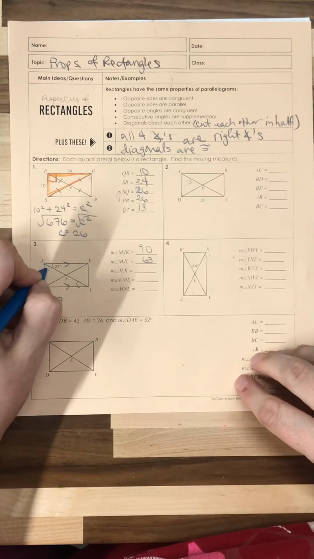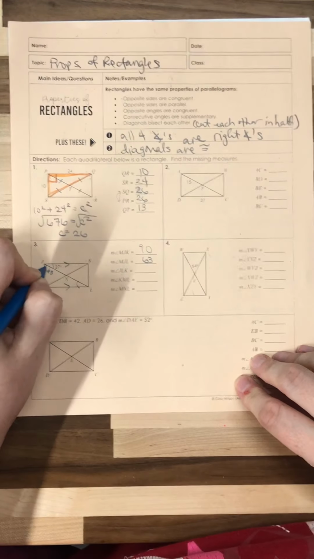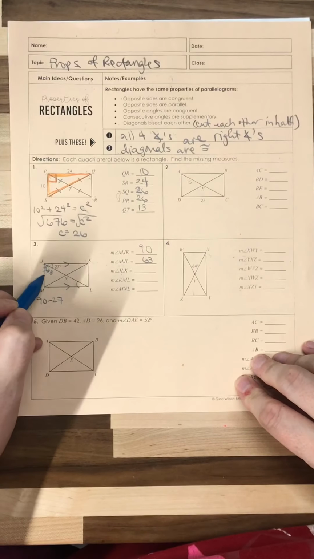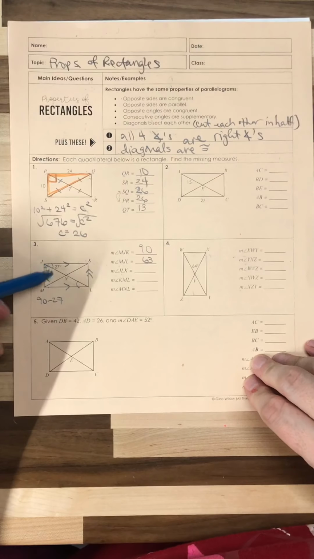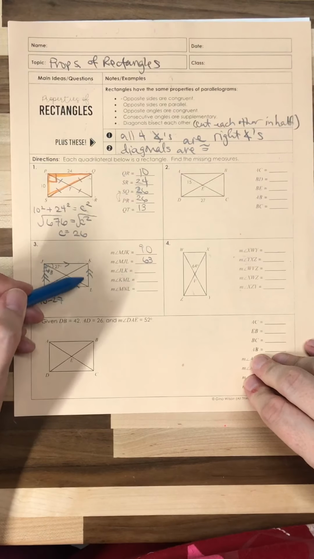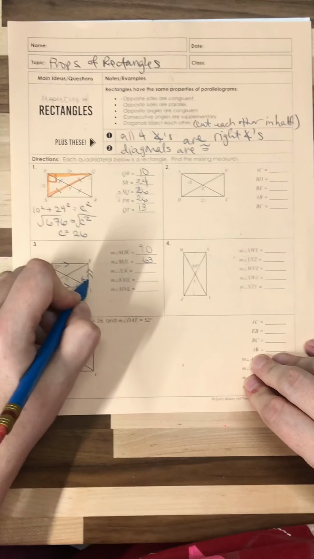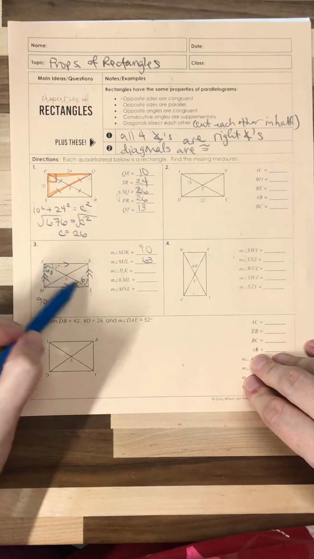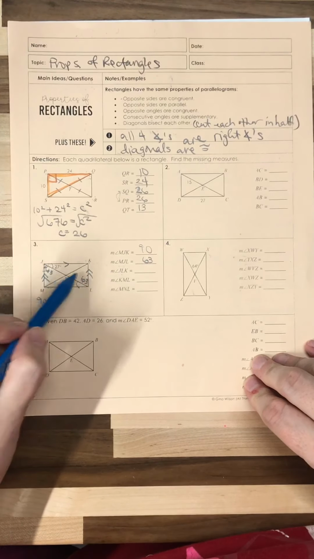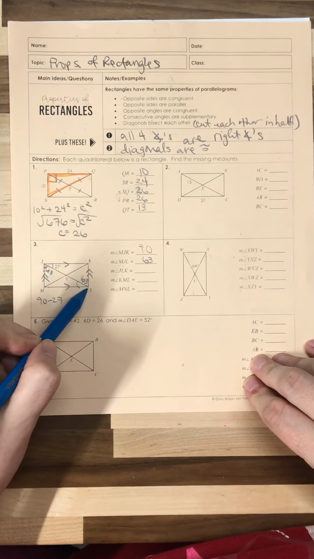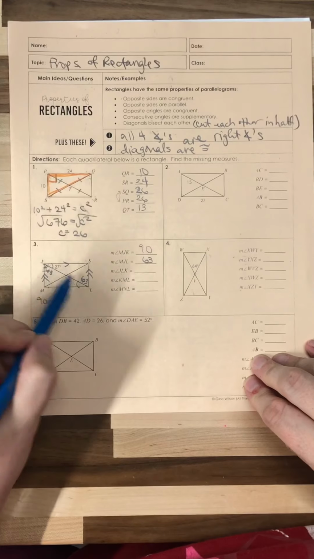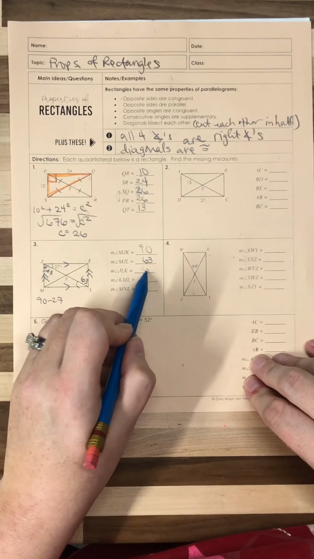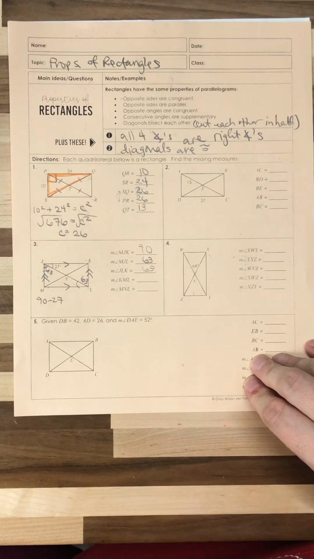Well, if this is 63, this angle, because this side is parallel to this side, this angle has to be congruent to this angle. So this is also 63 because of the transversal. They're alternate interior angles according to this transversal. Well, this angle, what is this, KLJ or JLK? Oh, this one is also 63, okay?